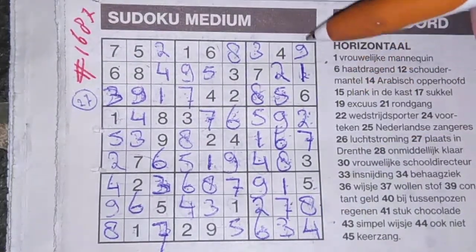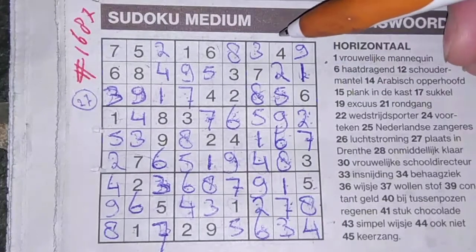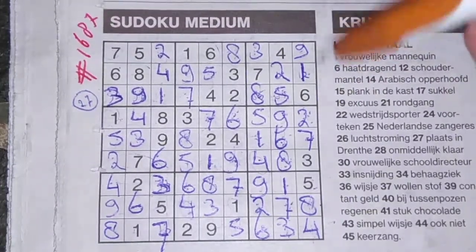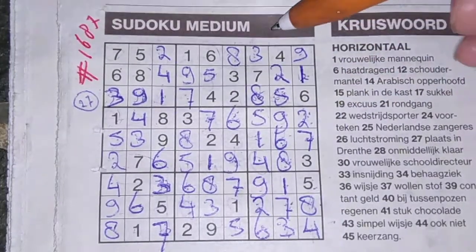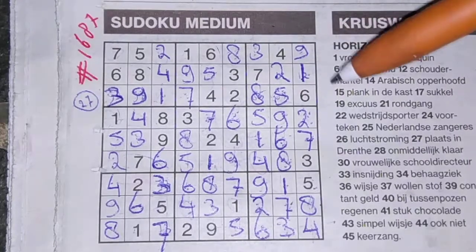Great Sudoku. I like this one. Do you think so? Thumbs up. Otherwise, thumbs down. You can also download this PDF file so you can make it or solve it by yourself.